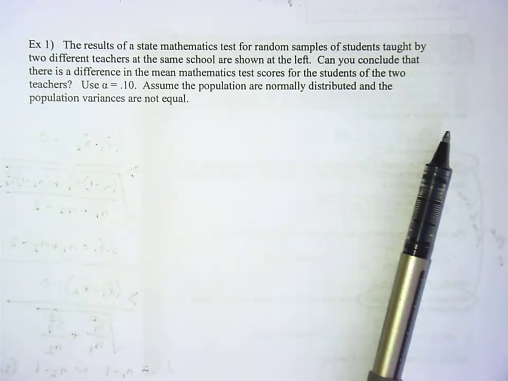Like for instance, if we're talking about height of men and women, there's about an equal number of super tall women and super tall men. Granted, they're different means, right? The center of the data is in different places, but humans generally spread out the same way when it comes to height. So there the variances would be equal.